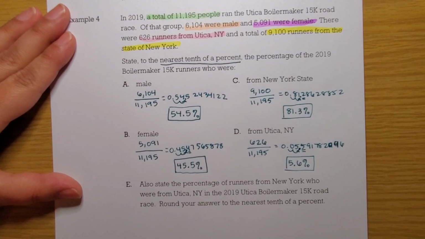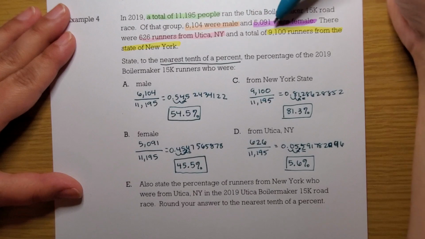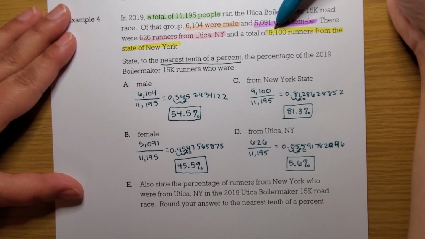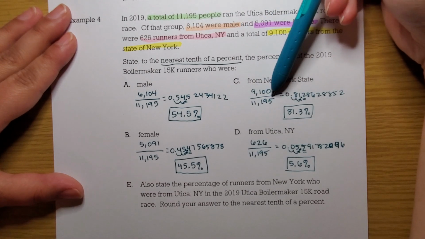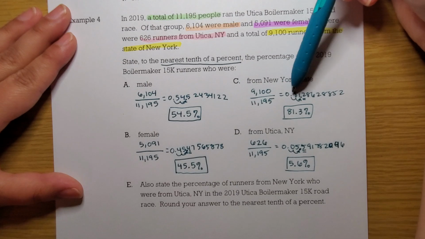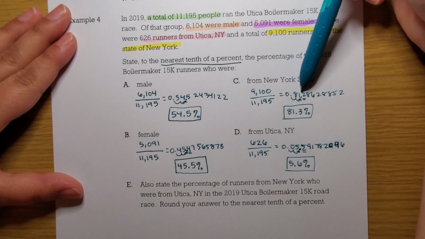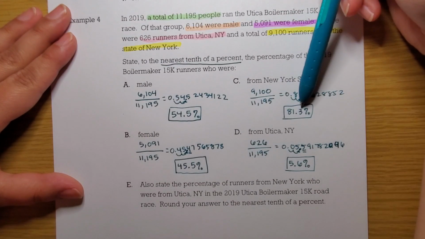So for part C, from the state of New York, there were 9,100 runners. So that's what I put in the numerator out of the total number of people. And I got this lovely decimal. I moved the decimal point 2 spots to the right so that it was between the 1 and the 2. And then to the nearest tenth meant that 2 I had to be rounding. So since 8 is bigger than 5, this 2 became a 3.